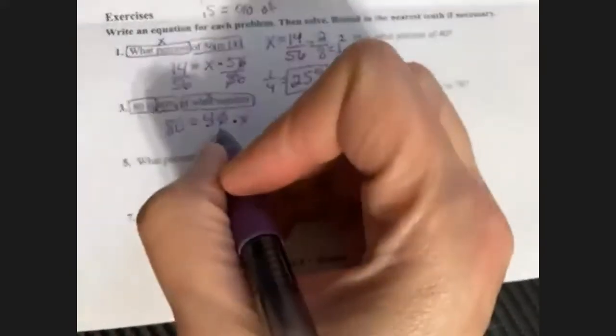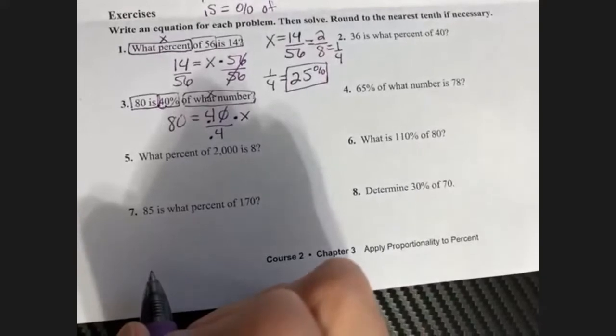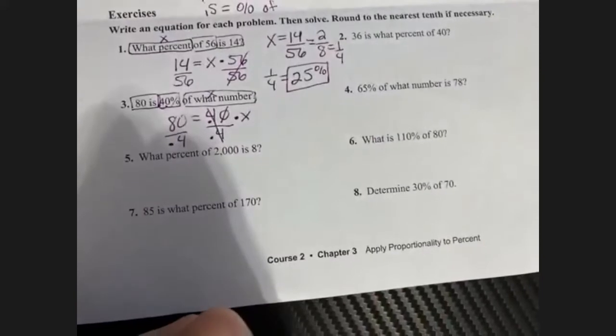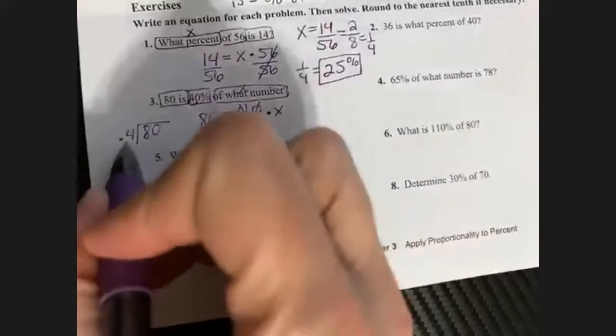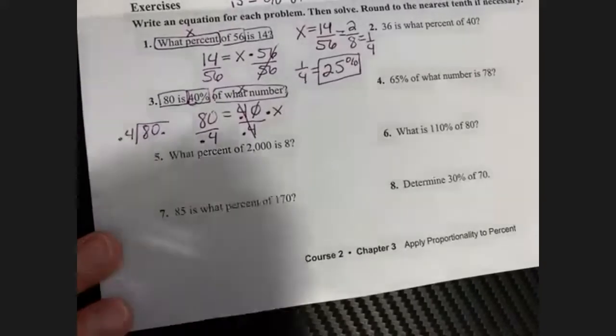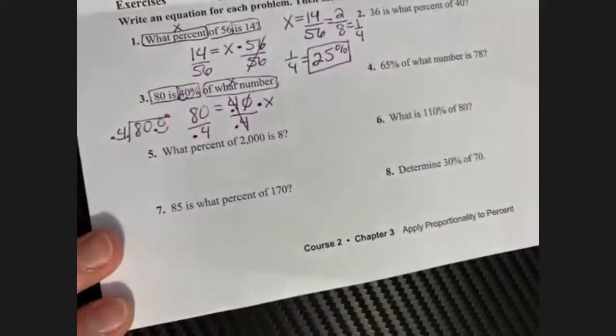Okay, so I am going to be dividing, because the opposite of multiplication is division. So I'm going to be dividing by 4/10 to get rid of the 4/10, and I'm going to divide 80 by 4/10 over here. So I'm going to take my 80 and I'm going to divide it by 4/10. And just a reminder, when you're dealing with decimals, you have to move the decimal to the right. The decimal on 80 is behind it. I'm going to move my decimal 1 place to the right on both the divisor and the dividend, and I'm going to bring it up in the quotient.